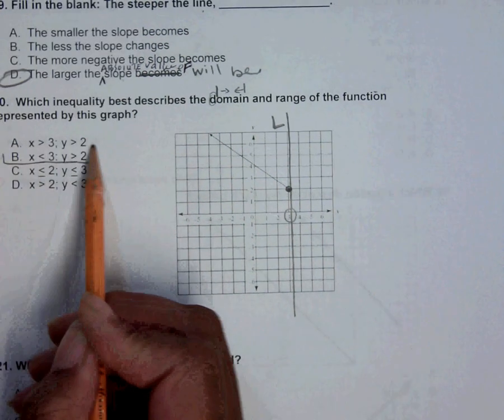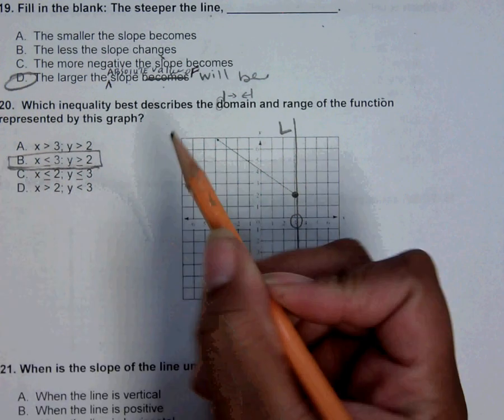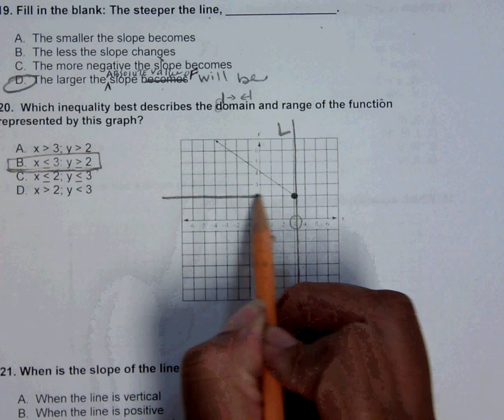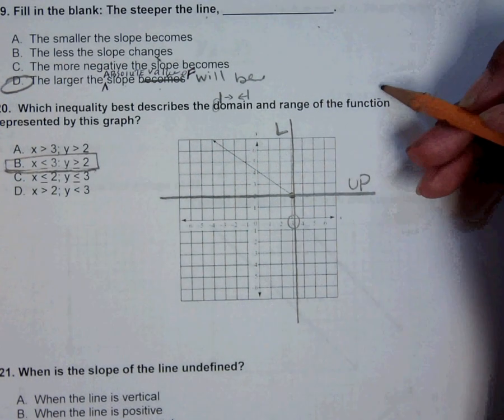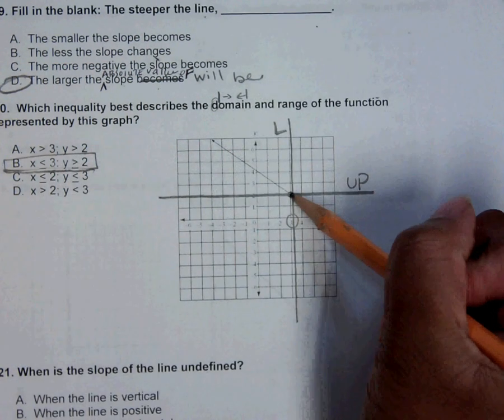But I want to check and make sure that my answer is right for the range. So to do the range, I draw a horizontal line. And it is above this line, and that means greater than, and it does say greater than. It has to say equal to because it's shaded in.